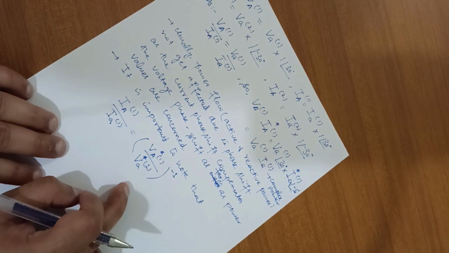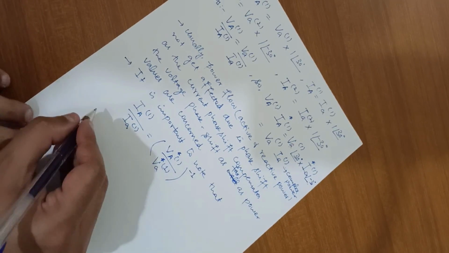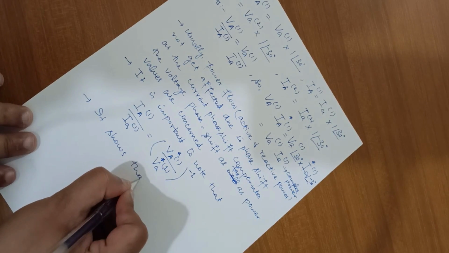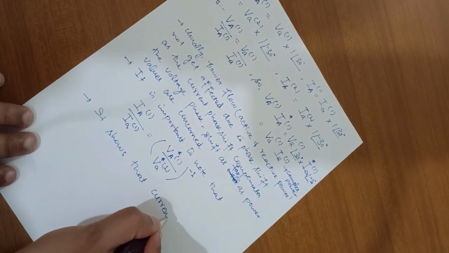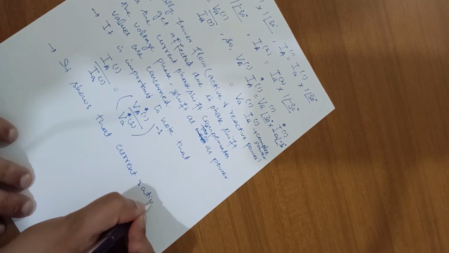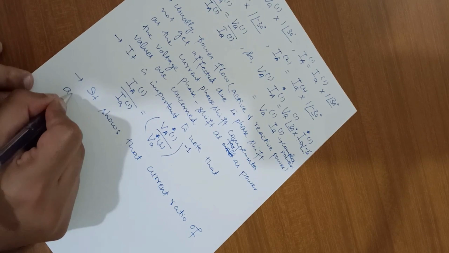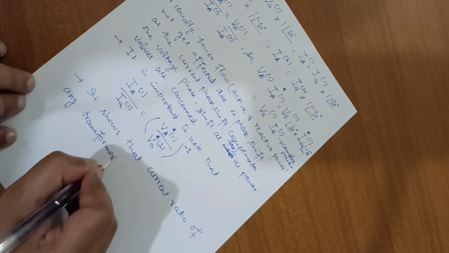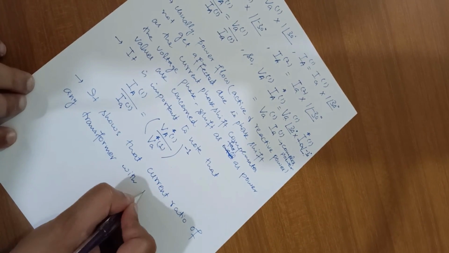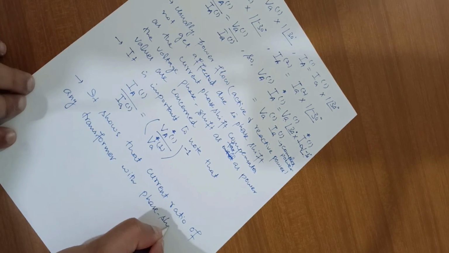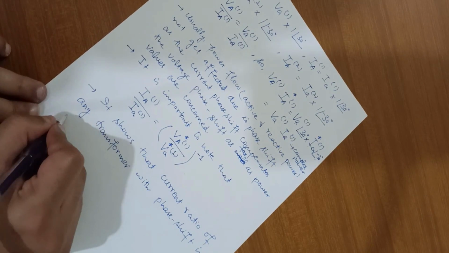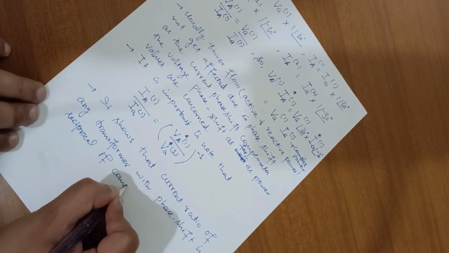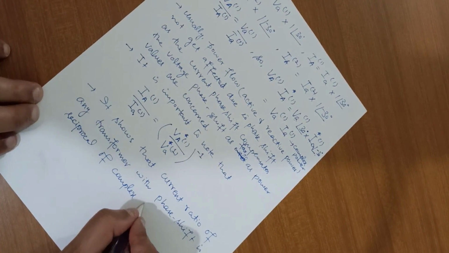Okay, so now we can say that it shows that the current ratio of any transformer with phase shift is the reciprocal of the complex conjugate of the voltage ratio.